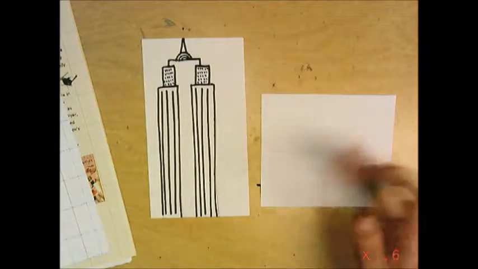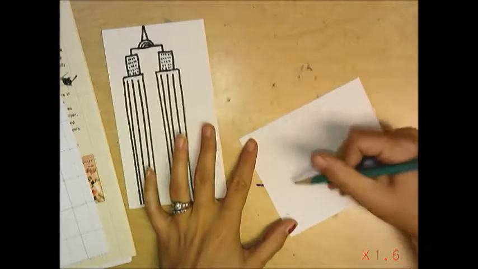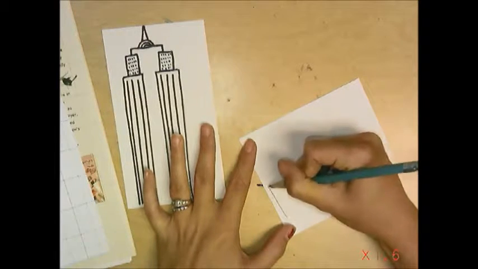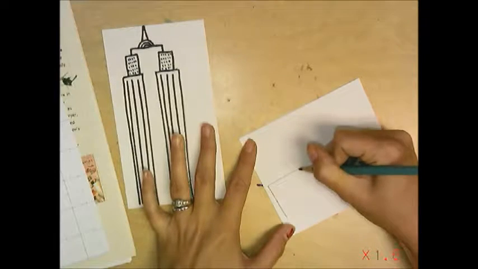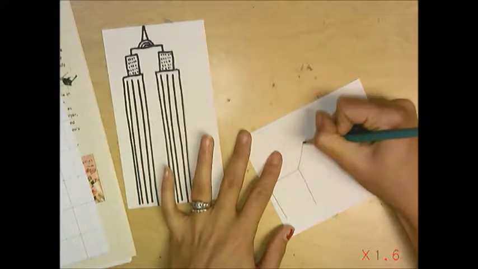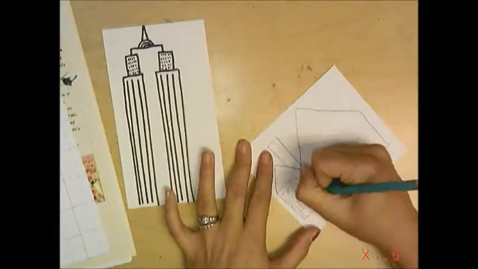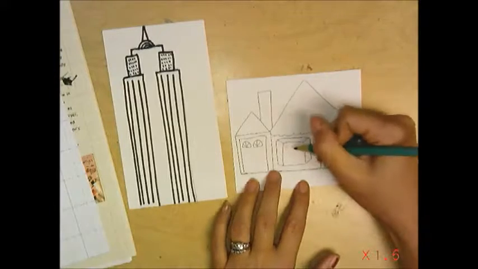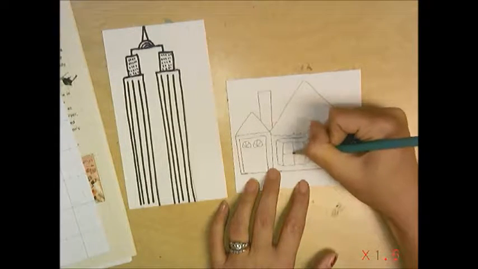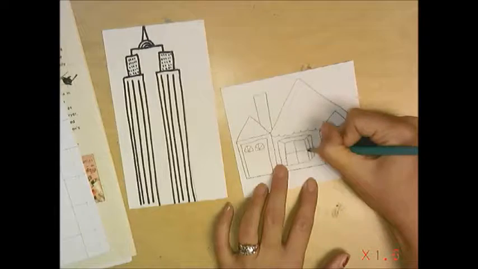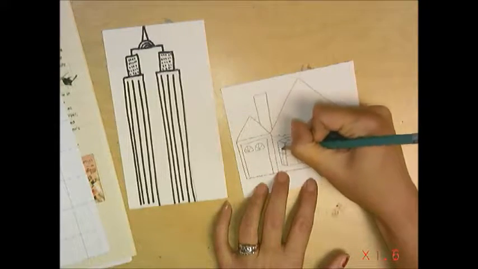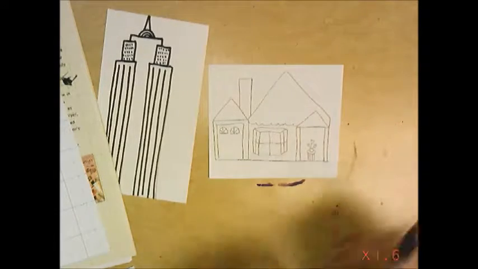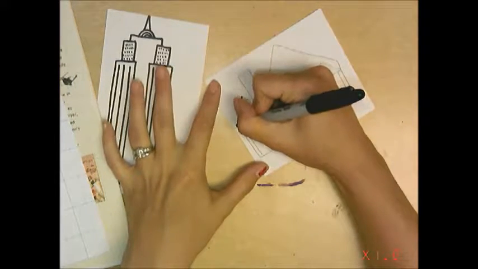So you always want to start with a pencil and draw light till you got it right. And think about what the building looks like that you're drawing. Okay, so after you draw your piece, we're going to outline it with a Sharpie.